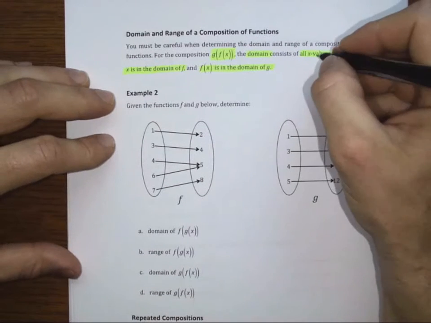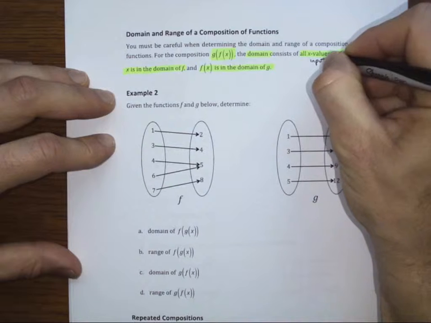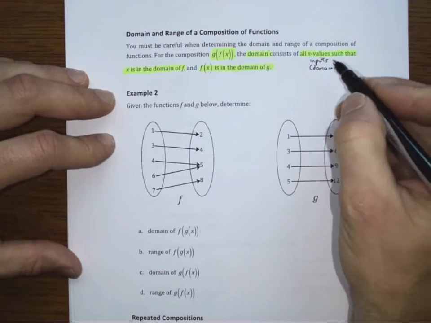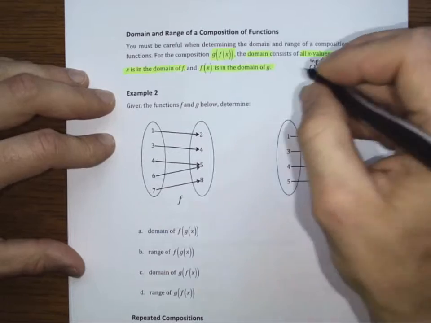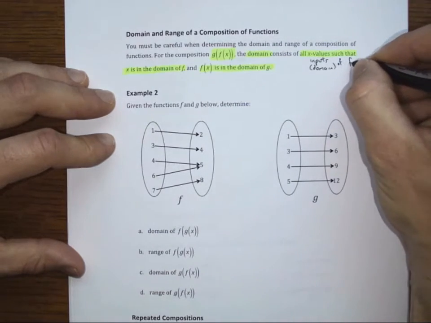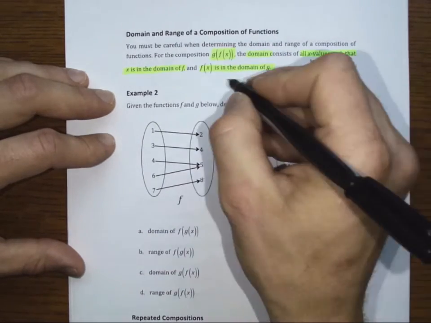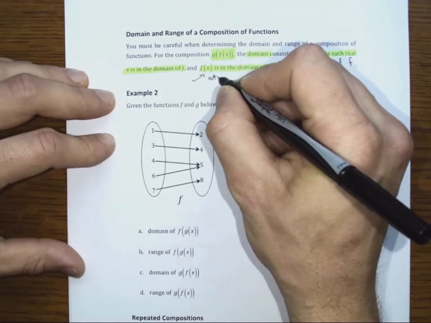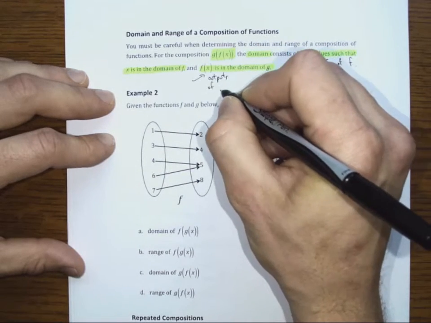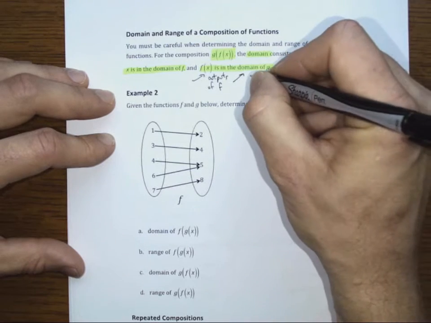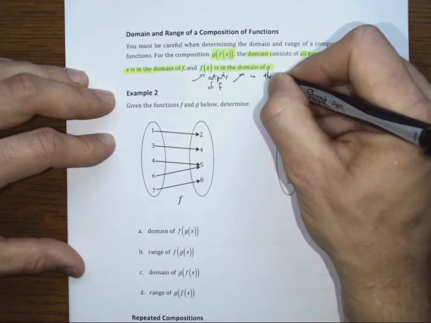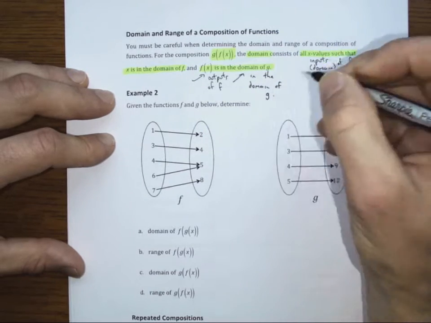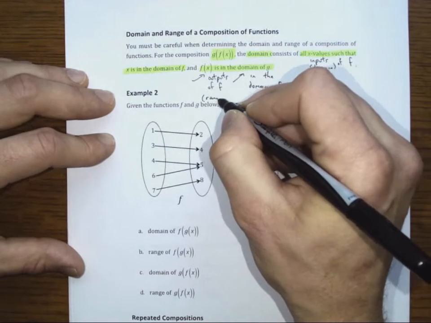All the x values, all the inputs, or domain of f, such that they yield outputs of f that are in the domain of g. And outputs, of course, we're talking about range.